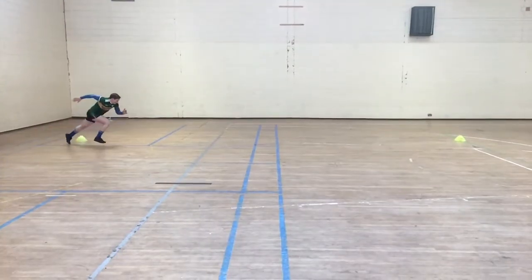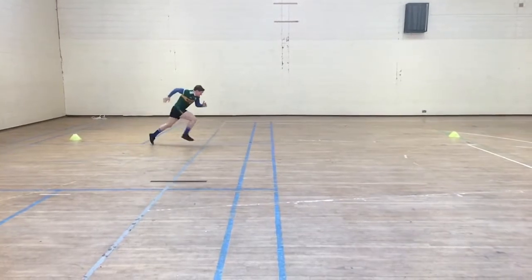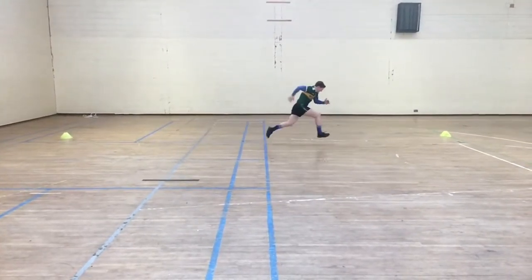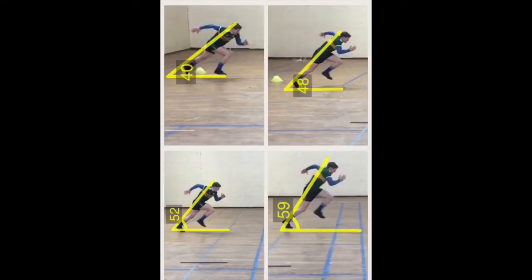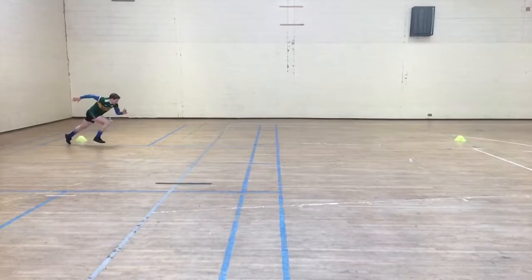Here we have our second athlete performing the acceleration phase within a 10-metre sprint. From the outset, it is clear that he is able to achieve really good triple extension from the back leg in most of his steps moving forward shown in the picture.